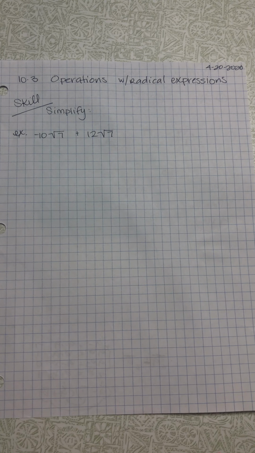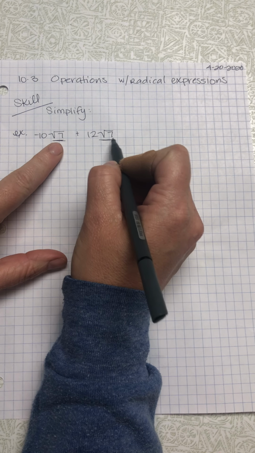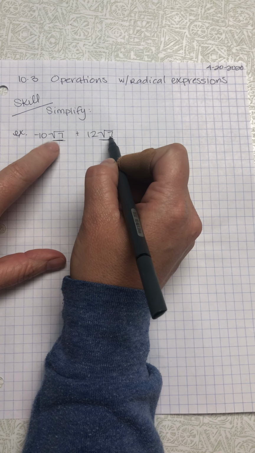We want to keep in mind, if we just jump right into an example, these square roots are kind of like a label. In order to combine the outside numbers, these have to be the same. Okay? These have to be the same.